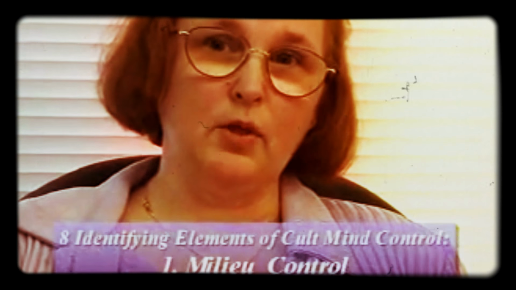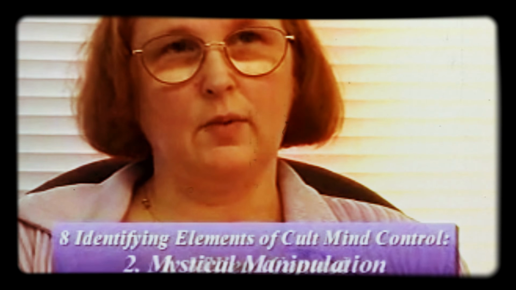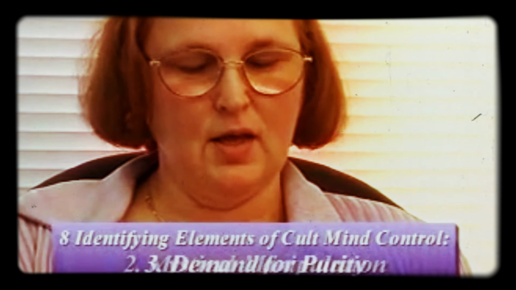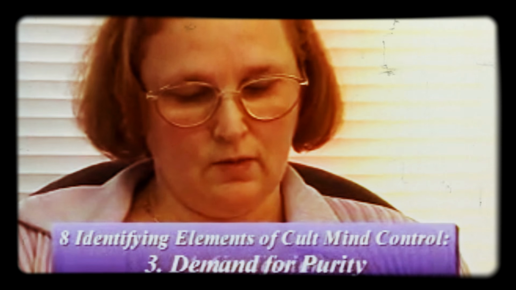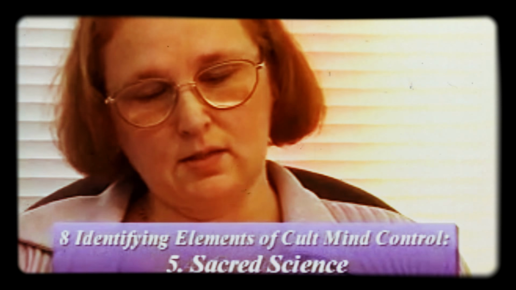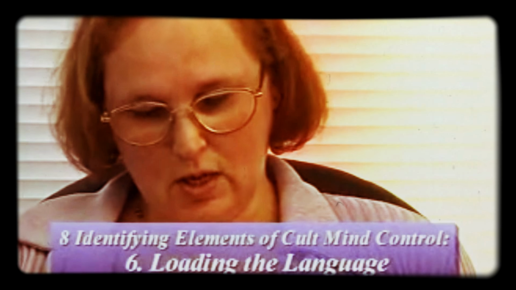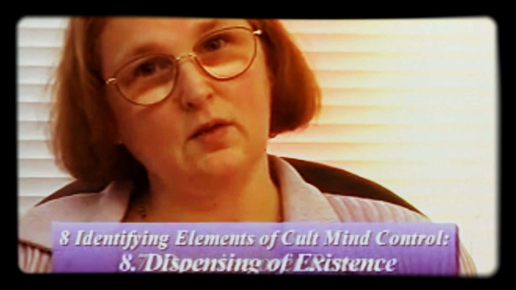It's really interesting to see how these 8 criteria can be used to take a look at how cults control and manipulate their own members. The 8 criteria initially are milieu control, mystical manipulation, a demand for purity, confession, sacred science, loading the language, doctrine over the person, and dispensing of existence.